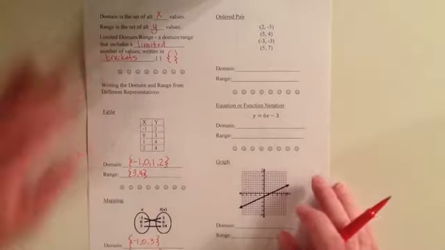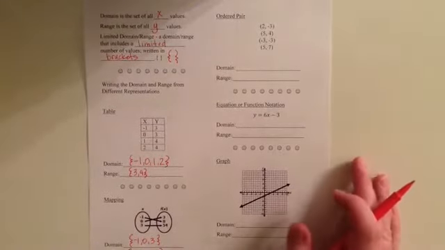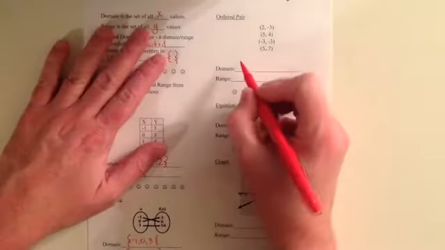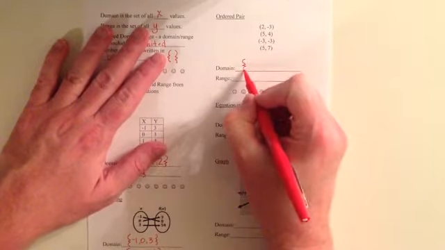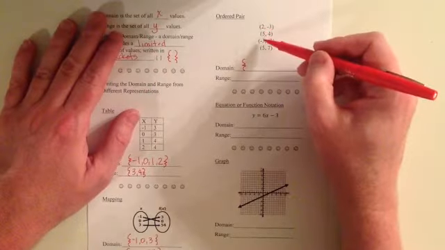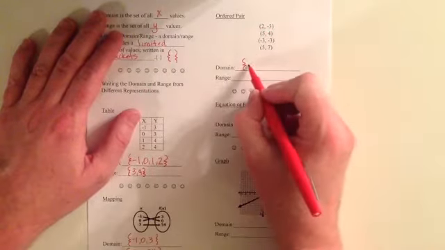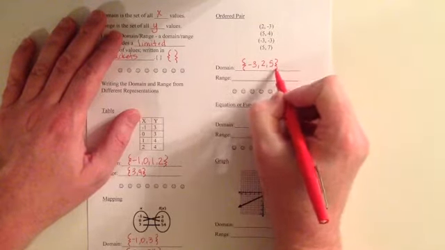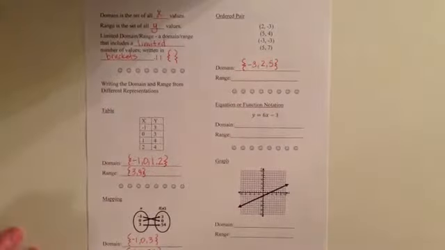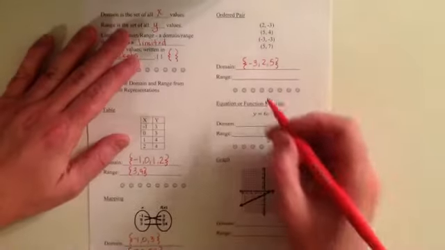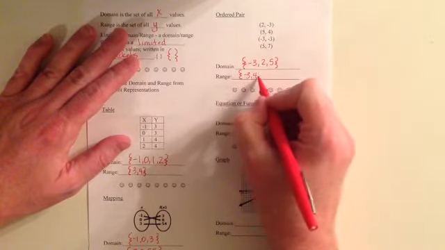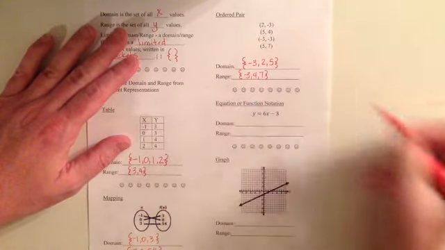Okay? And so now let's look at ordered pairs. We've got ordered pairs here, and it's going to be the same thing. We're looking for the x values and the y values. So with the domain, the x values are 2, 5, -3, and 5. So I'm going to put them in order, -3, 2, and 5. Because remember, we don't repeat or put repeated numbers. And then the range is -3, 4, and 7, and we put them in brackets.